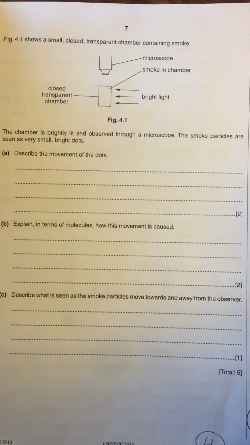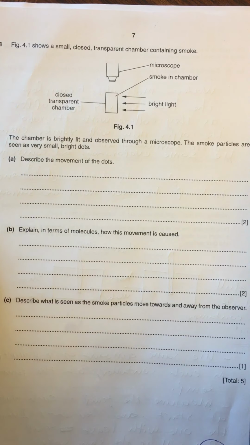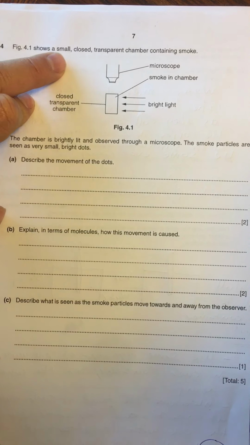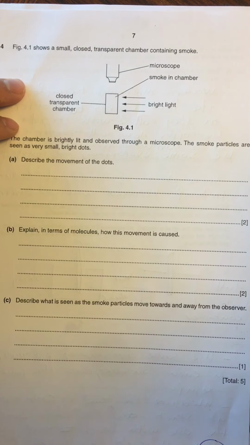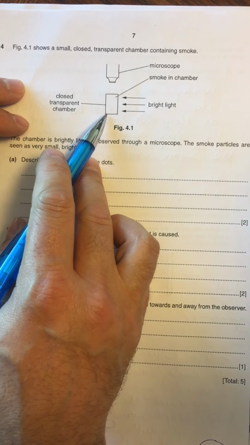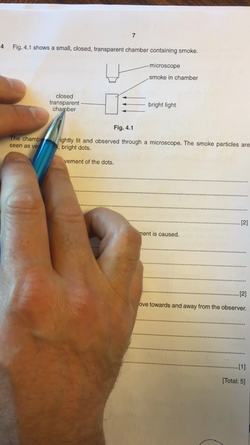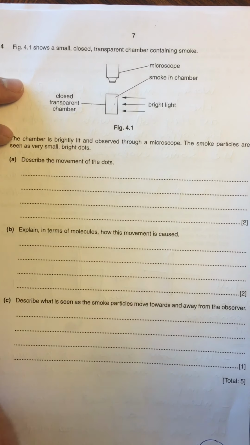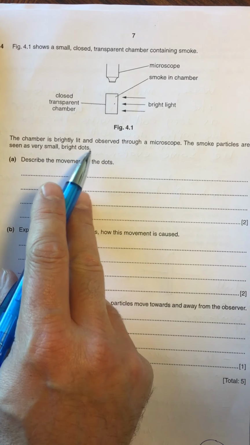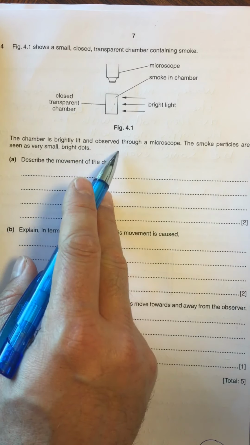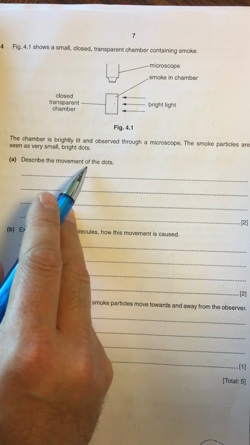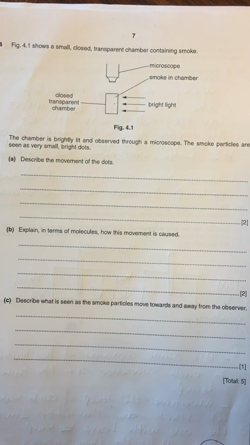Now, question number 4, we're talking about Brownian motion. Figure 4.1 shows a small closed transparent chamber containing smoke. The chamber means box, so transparent, it's a glass box. It contains smoke and there is a microscope to see it. The chamber is brightly lit and observed through the microscope. The smoke particles are seen as very small bright dots. Describe the movement of the dots.